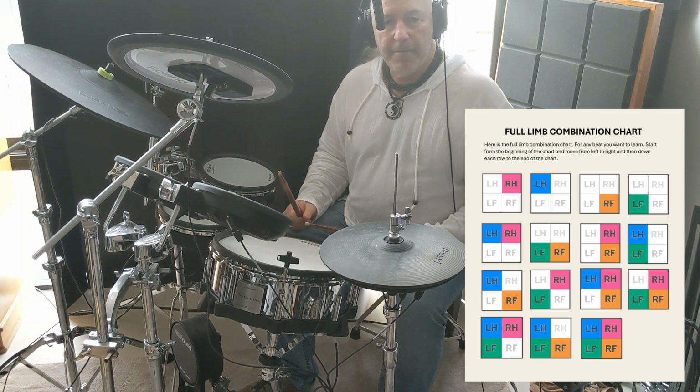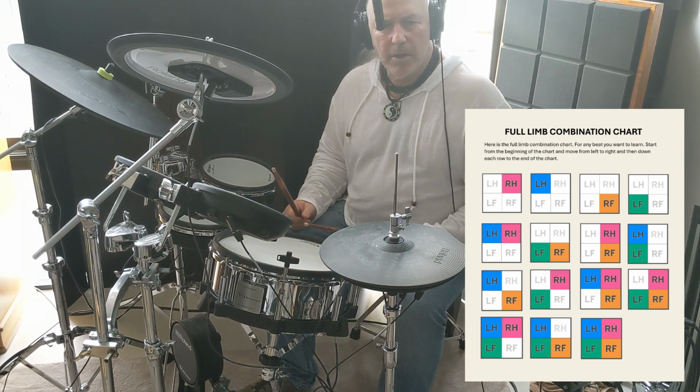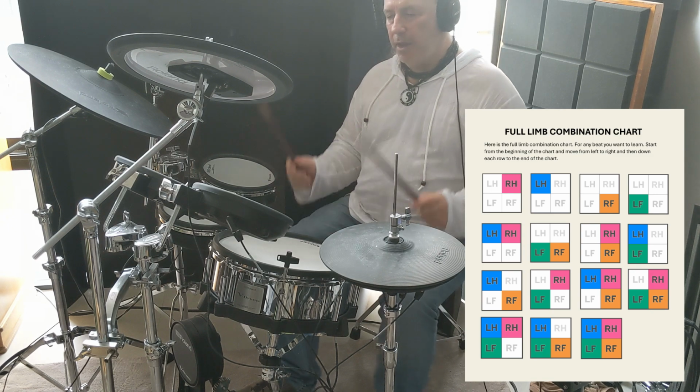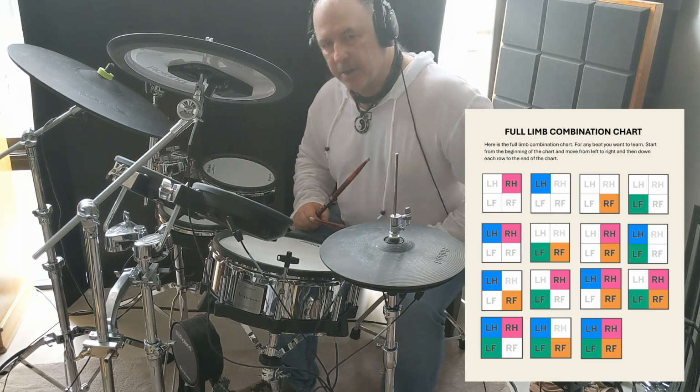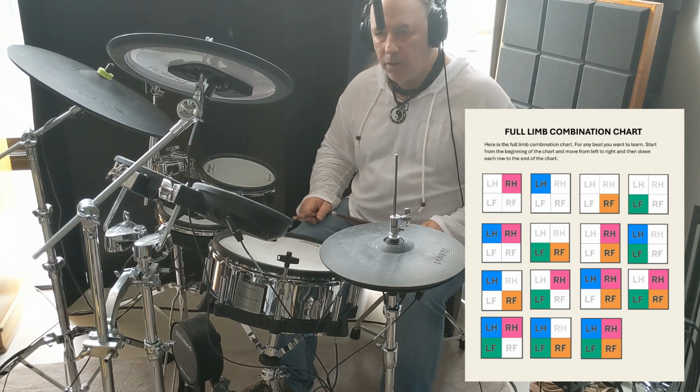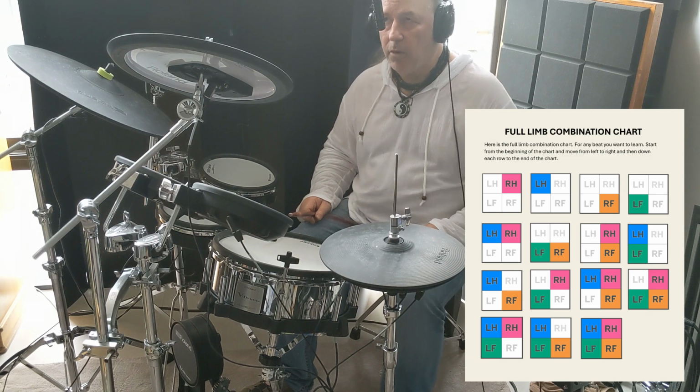So now we got the left foot and right foot, and predictably, this is where the problem is going to come. So it's like this: 1, 2, 3, 4, 1.